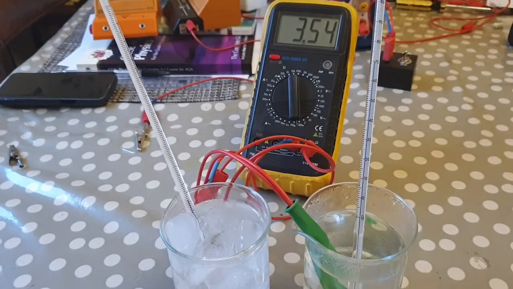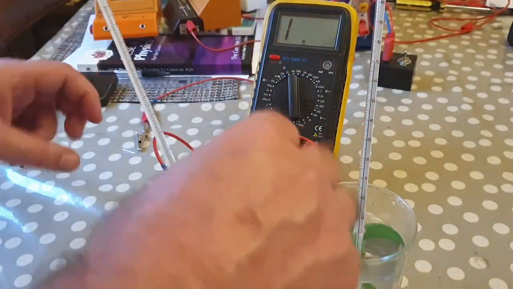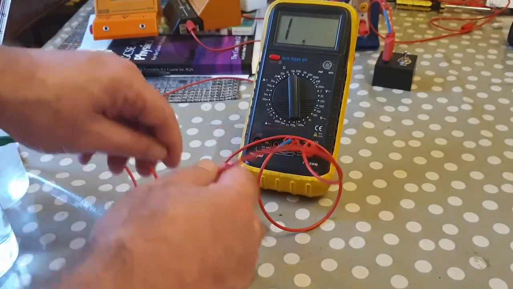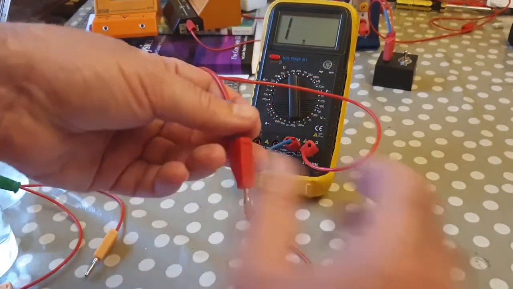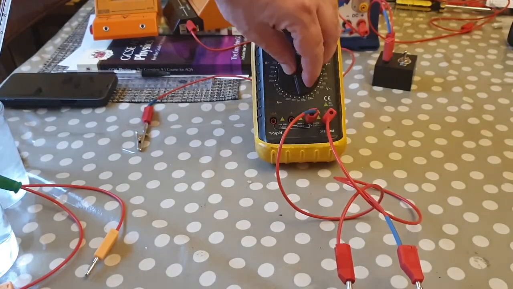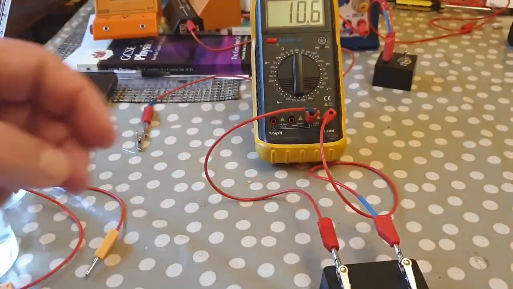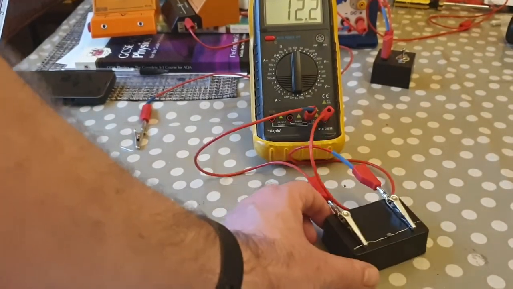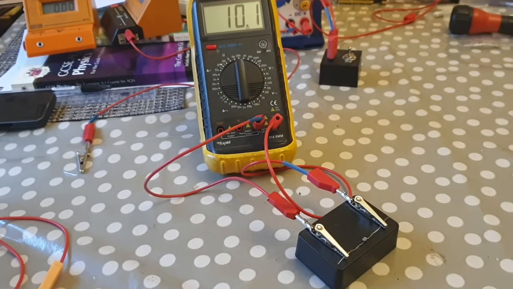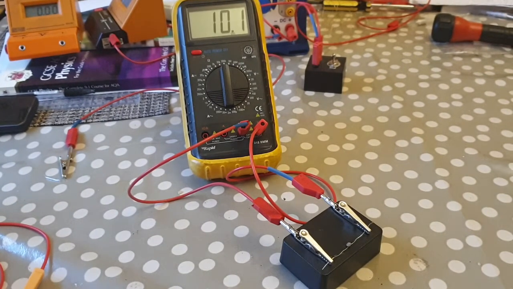I've got a torch somewhere, and I'll take the thermistor away and connect the multimeter to the LDR. Okay, so I'm assuming you can read the multimeter there, and there's the LDR. So you can see the resistance of the LDR at the moment, about 10 kiloohms. So if it gets brighter, that resistance will drop. If it gets darker, that resistance will go up.